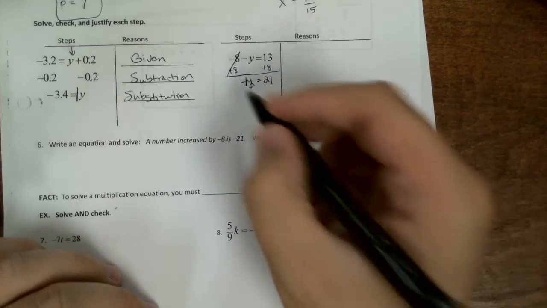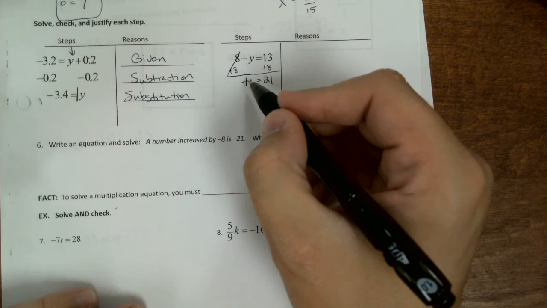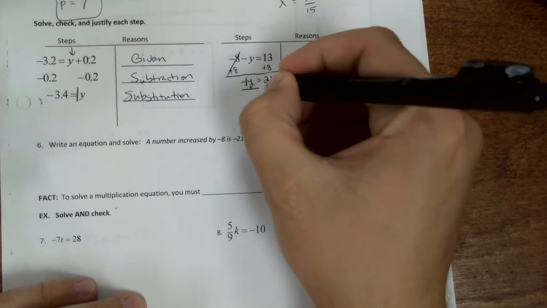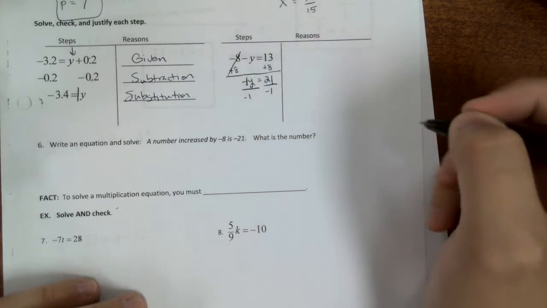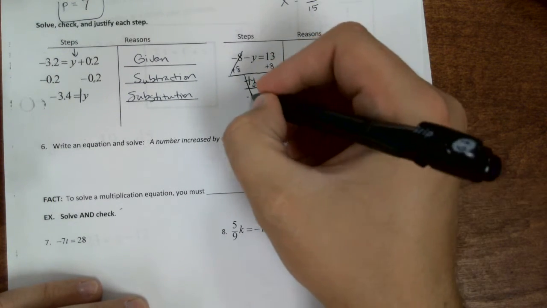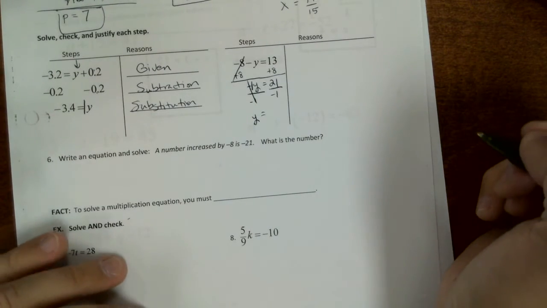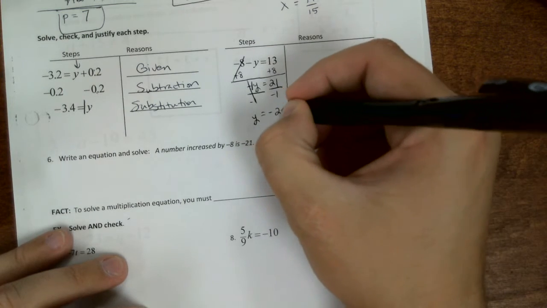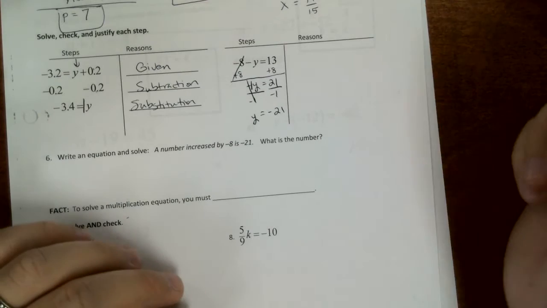So this time, to get y alone, we need to do the opposite of multiplication because negative 1 is multiplying y. The opposite of multiplication is division. So we're going to divide by that thing. Negative 1 divided by negative 1 becomes positive 1. Anything divided by itself gives me positive 1. And then 21 divided by negative 1, anything divided by negative 1 just becomes the negative version of itself. So we get y equals negative 21.